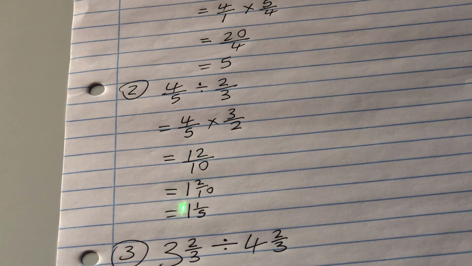To simplify this further, we say, how many times does 10 go into 12? It goes once and leaves 2 over 10. This can be simplified further. How many times does 2 go into 2? It goes 1. Into 10, it goes 5. This becomes our final answer: 1 whole number, 1 over 5.